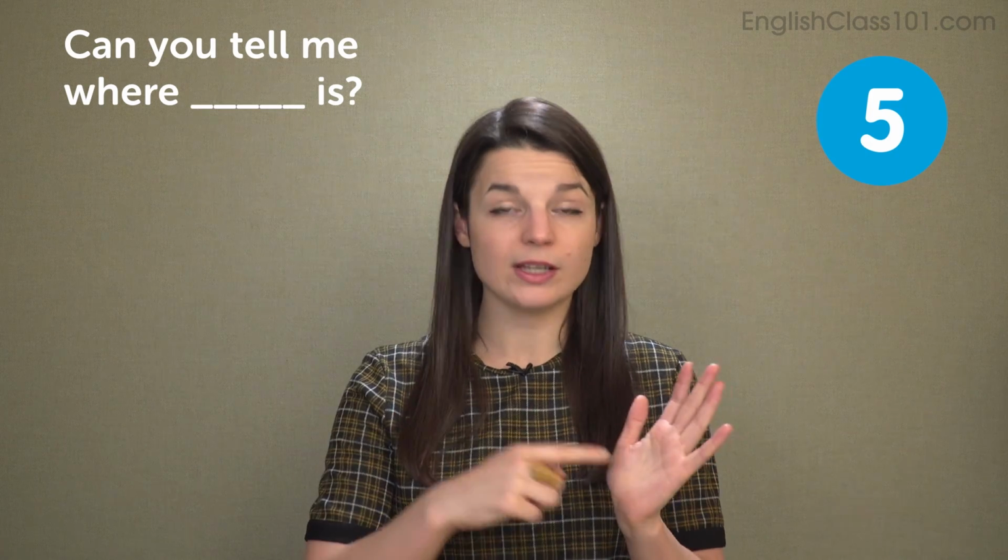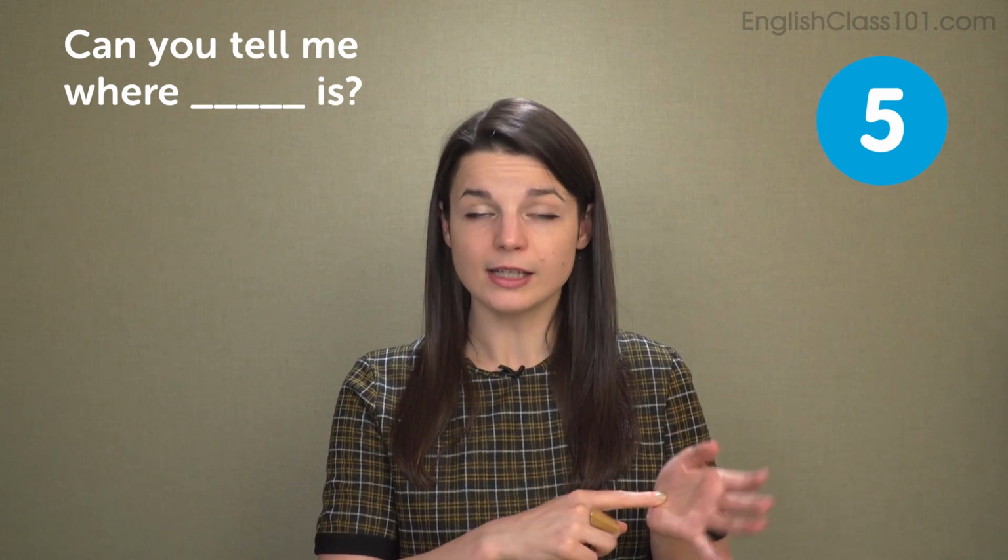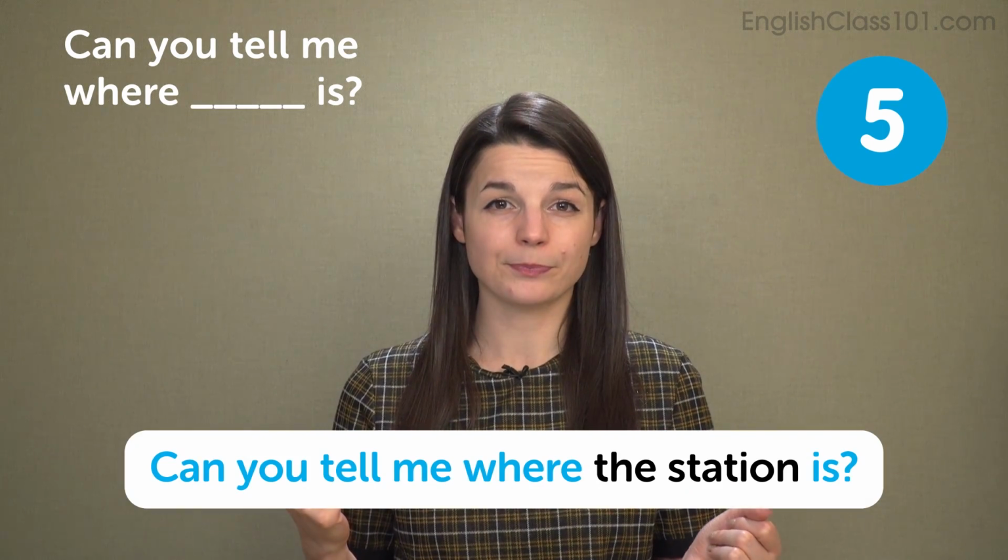Can you tell me where the bathroom is, for example? Or can you tell me where this restaurant is? Or can you tell me where this sightseeing spot is? So you can use this when you need to ask directions or when you're in a department store or a shopping situation and you need help finding something. Can you tell me where something is? In a sentence, can you tell me where the station is?